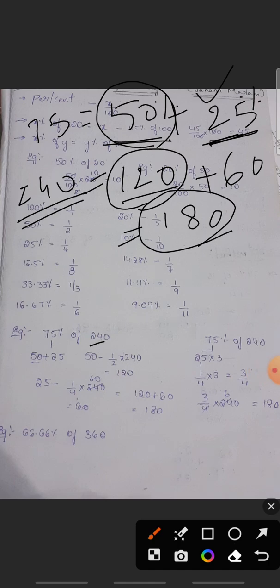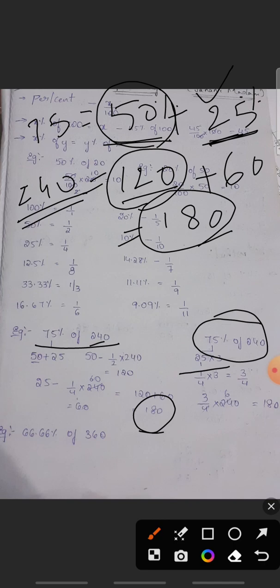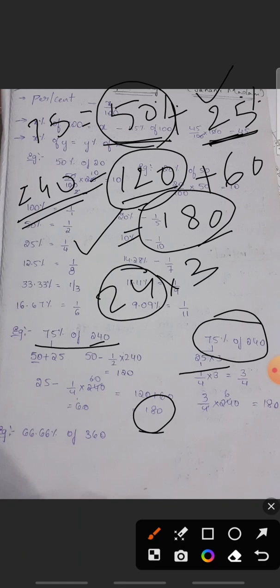And similarly, here 75% of 240 will be 180, and it can be calculated another way also. Here 25 into 3. If we take 25% as the fraction 1 by 4, then 75 can be written as 25 into 3, which is 1 by 4 into 3, so it will be 3 by 4.